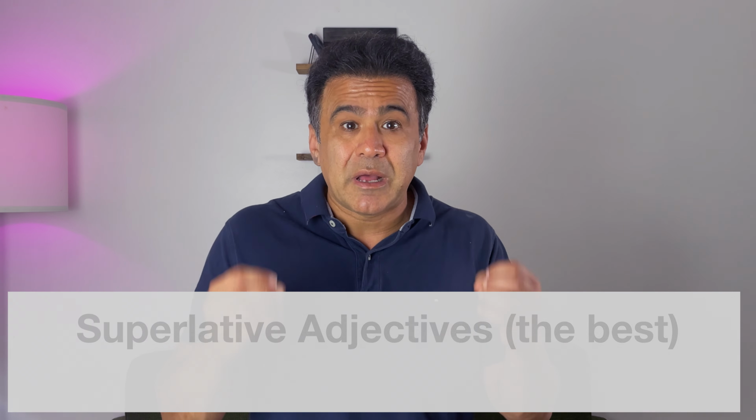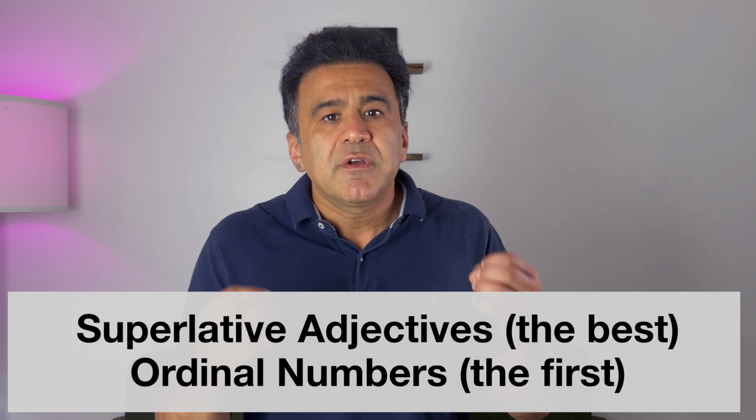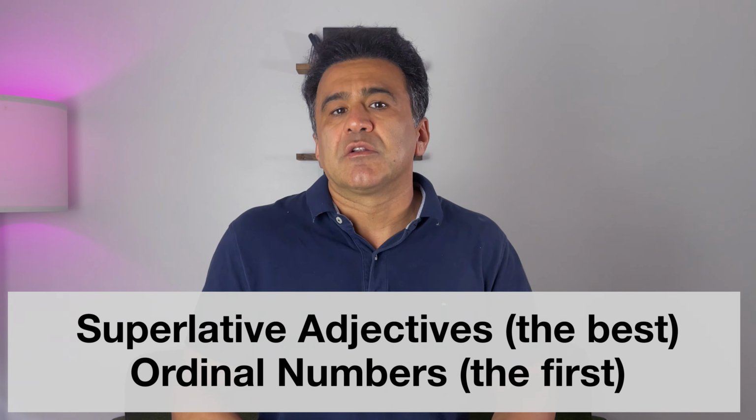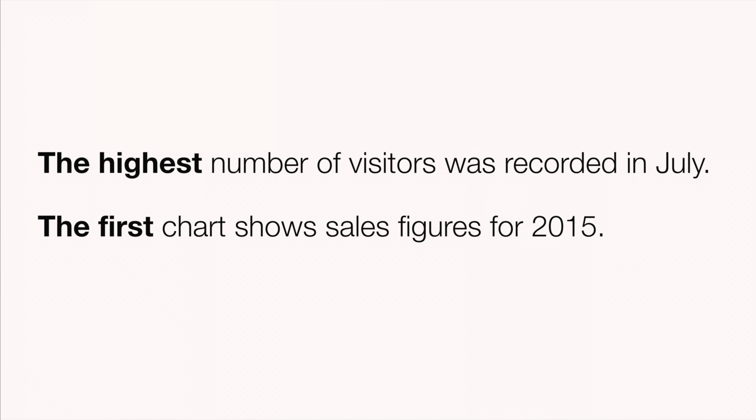That is the rule. The fifth essential you need to know about articles is the use of the with superlative adjectives and ordinal numbers. We always use the before words like biggest, highest, lowest, and before words like first, second, and third. For example, the highest number of visitors was recorded in July. Or the first chart shows sales figures for 2015.